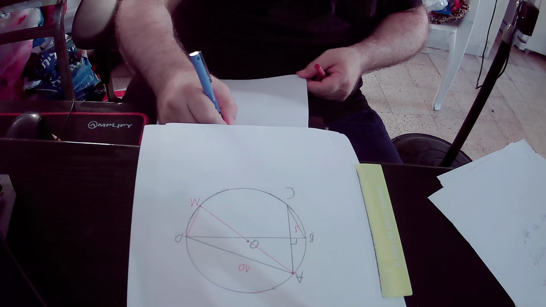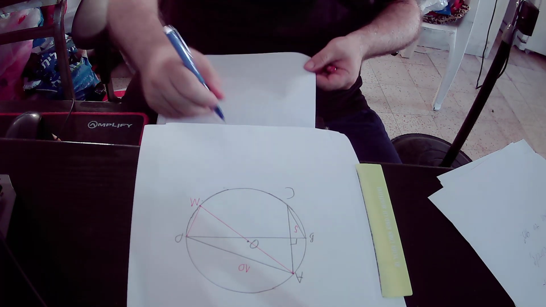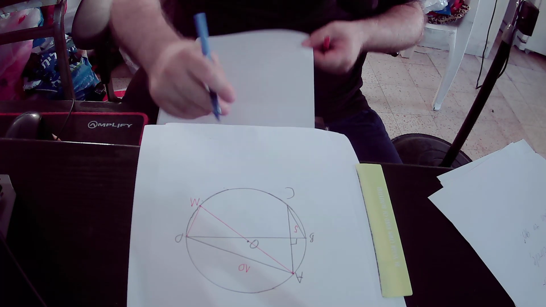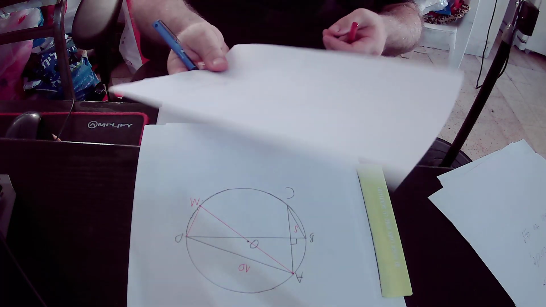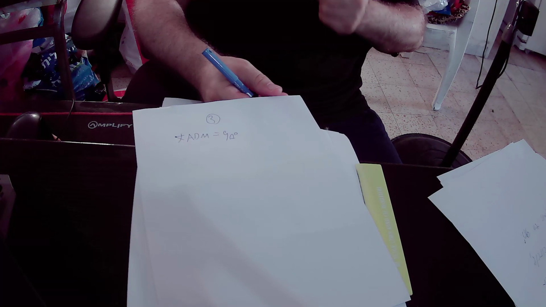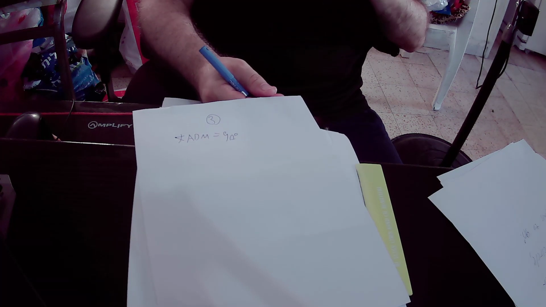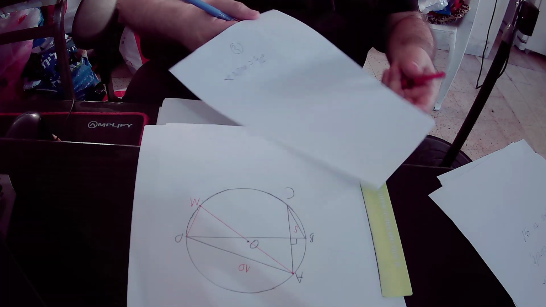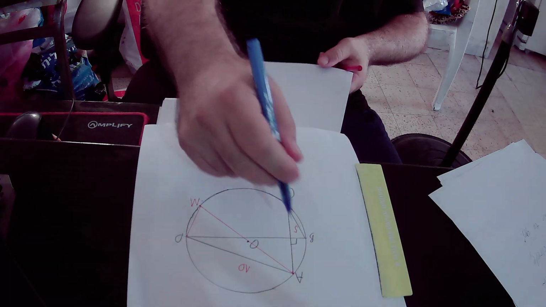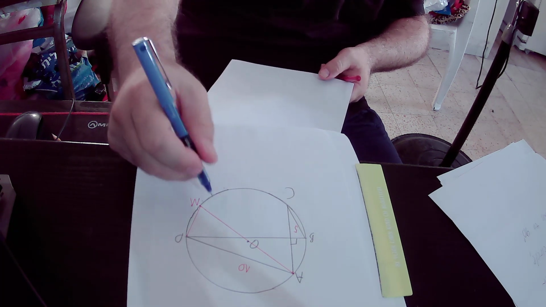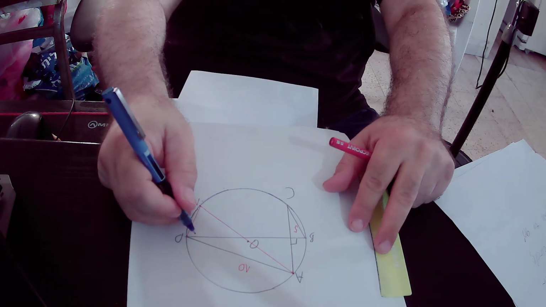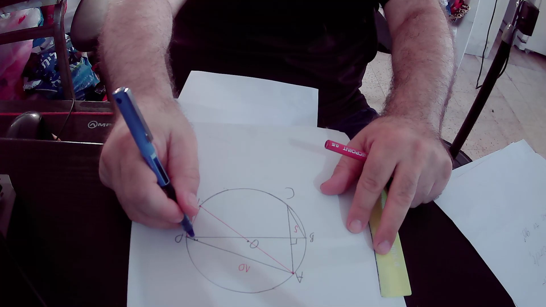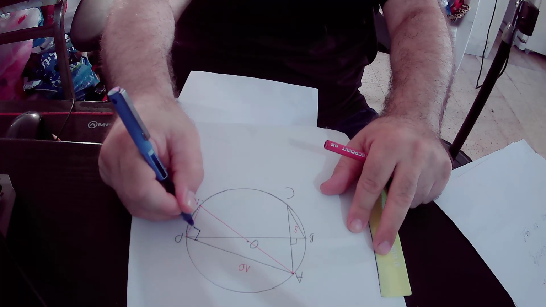Okay, so angle ADM that rests on the diameter of this circle, that is to say, rests on chord AM, that is the diameter of this circle, equals 90 degrees according to rule number 1.